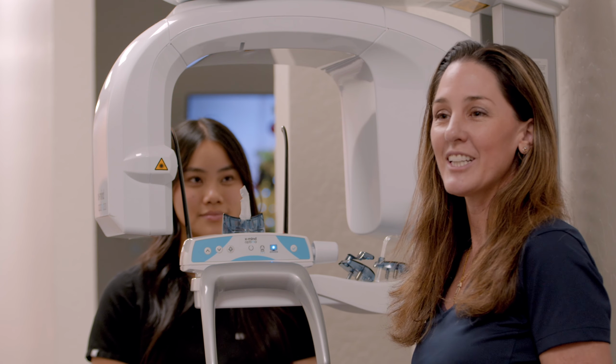Each one of these has additional bite sticks that you slide in, and it's important to note that there's a little notch here. So the anteriors 8 and 9 are going to be right here in this notch. You want to make sure your patient doesn't overbite so that we don't get them out of shot.